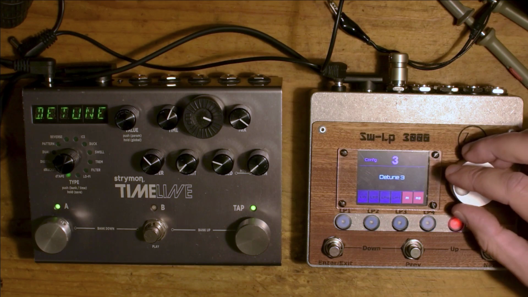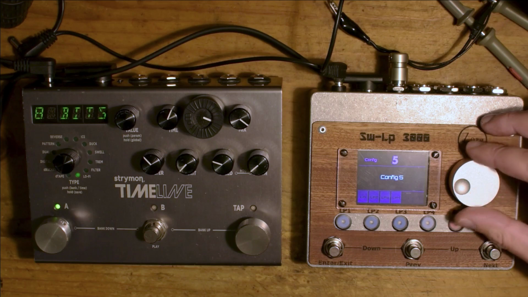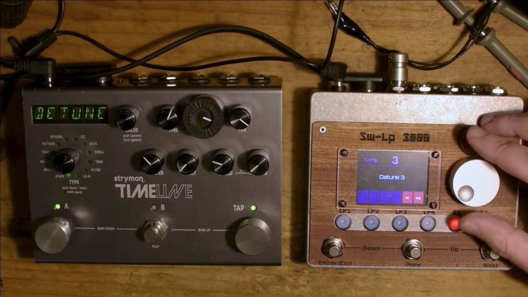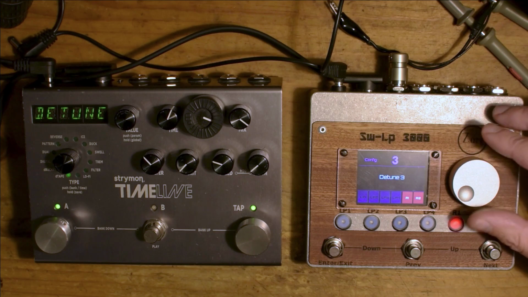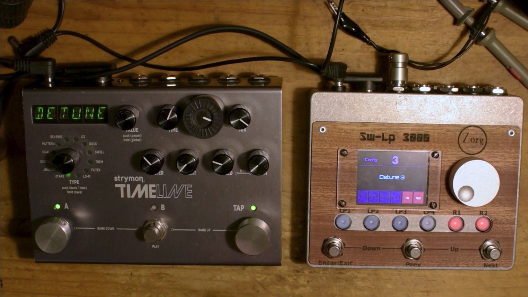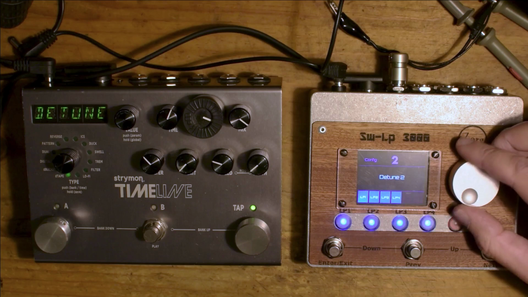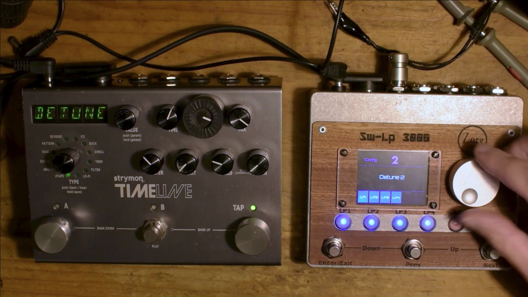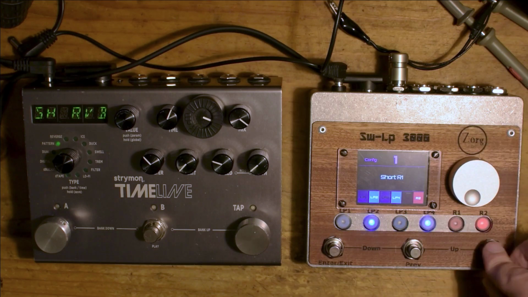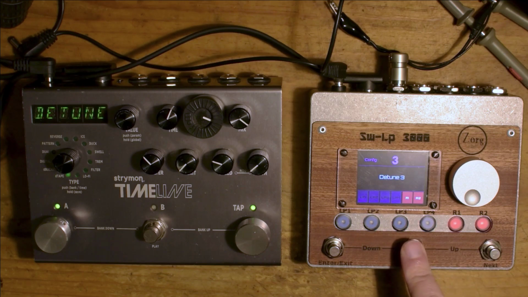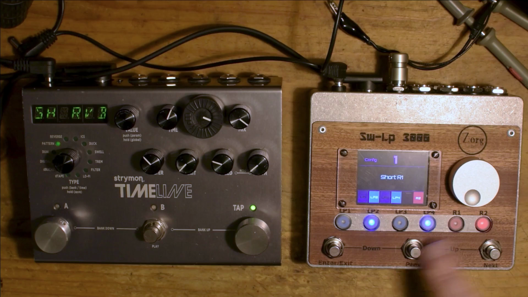So each time a preset is loaded, it will send the MIDI messages to all your MIDI devices, here the Timeline, and set up the loops. You can also browse your configs with the foot switches.